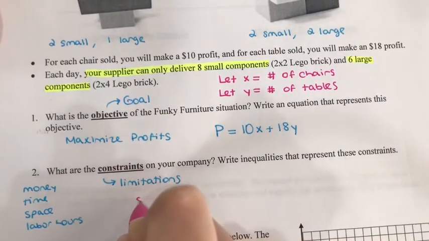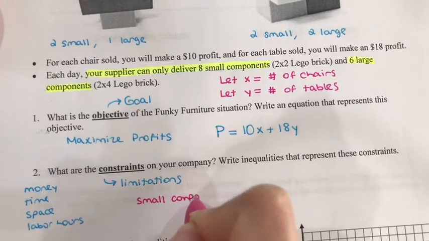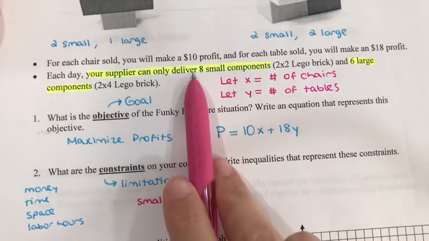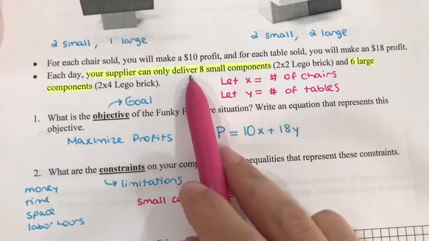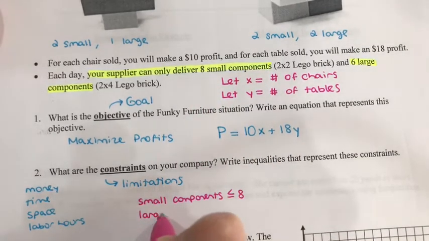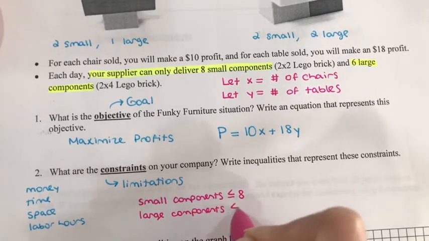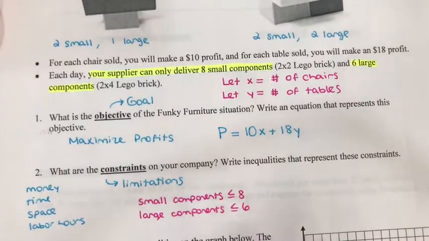The small components has to be less than or equal to 8, because we can only deliver up to 8. And the large ones has to be less than or equal to 6, because they told us we can't deliver more than 6.